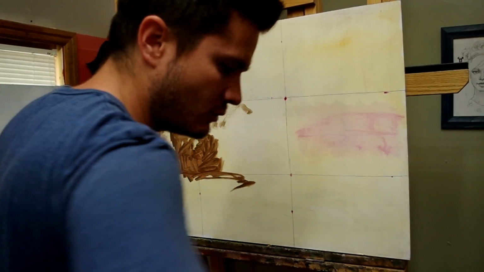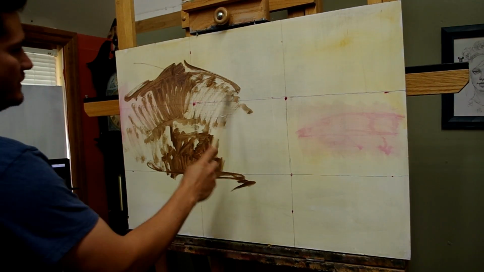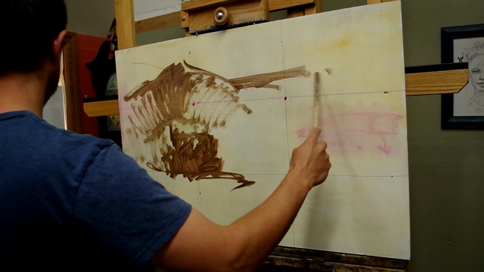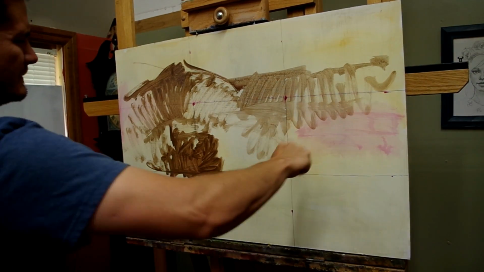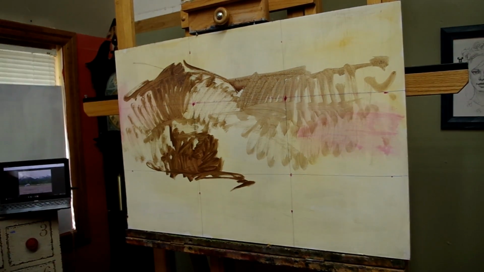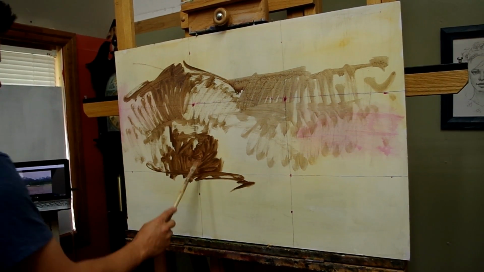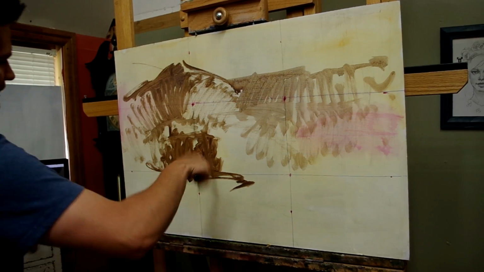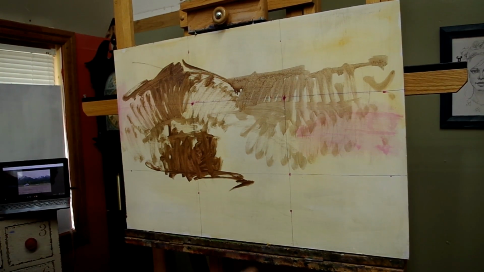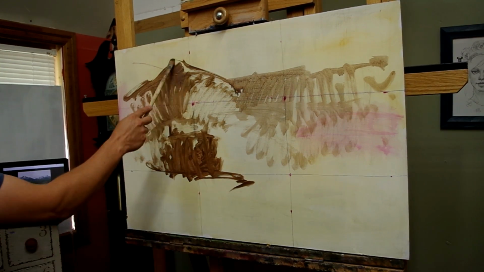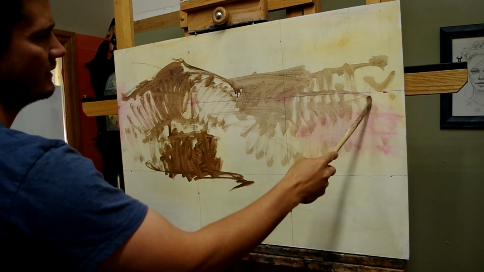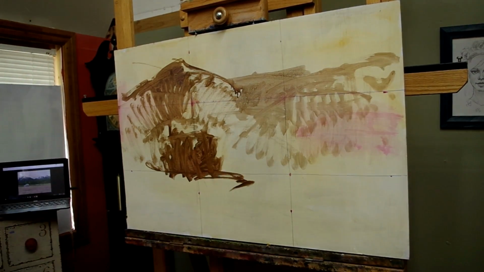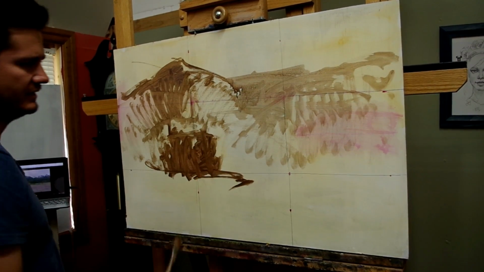And so I'm being very quick. I'm using mostly thinner with just a little bit of paint to get these blocked in here. So I'm blocked in with my main shapes being this tree here and this barn here. And it feels that I've got the biggest peak over here and I've got the smaller peaks this way. And so it's feeling like it's heavy on this side.